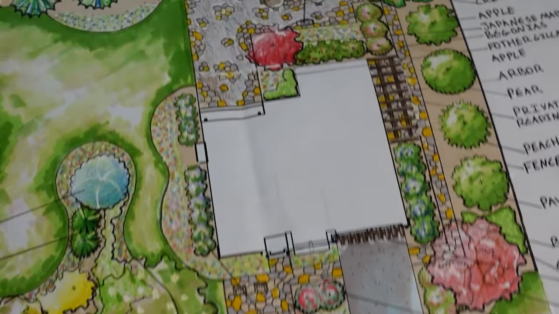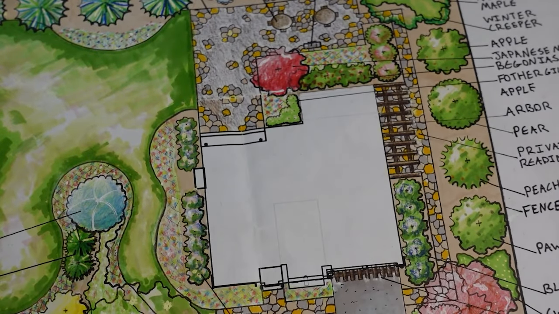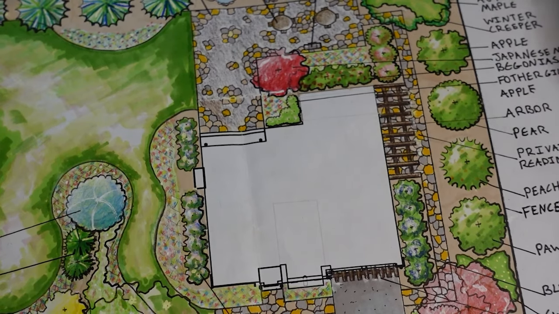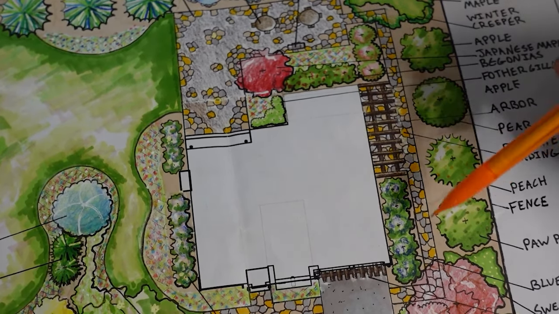So hopefully this little walkthrough of this landscape design I did while I was at BYU Idaho helps illustrate some of these points. We're just sticking to general basics for now.